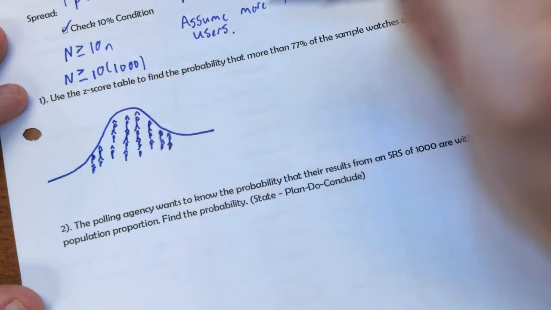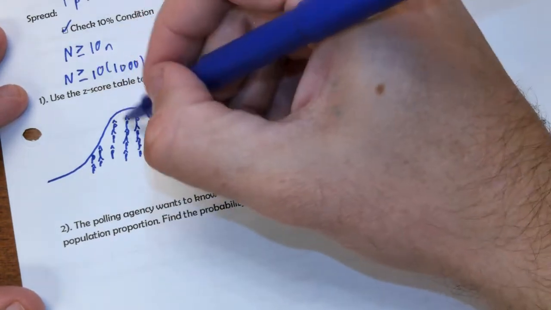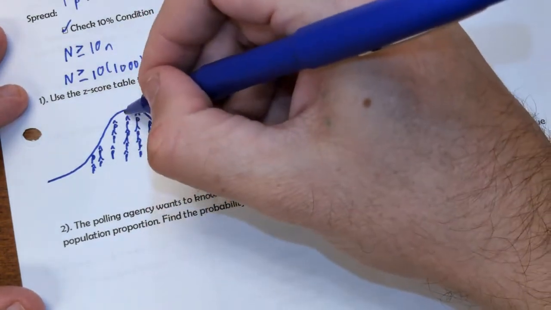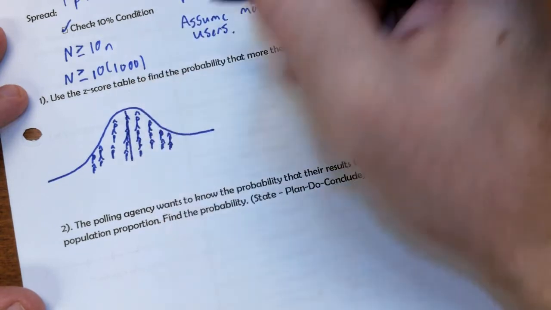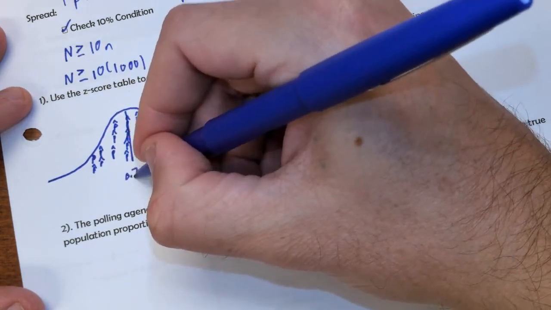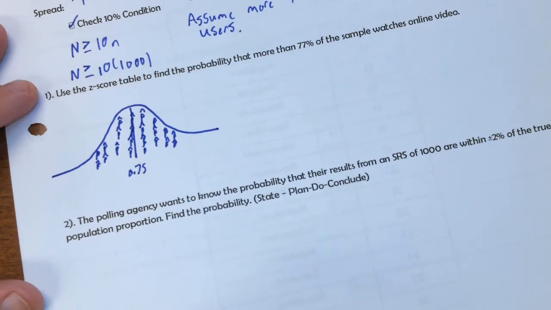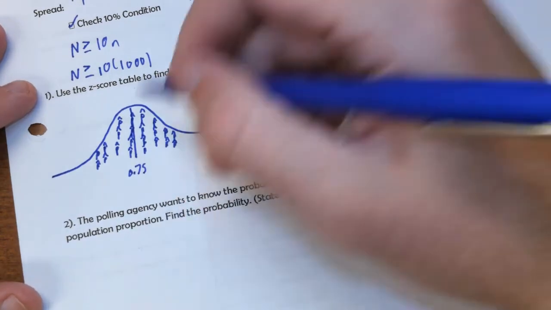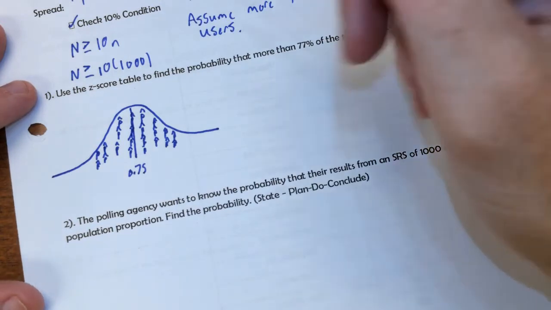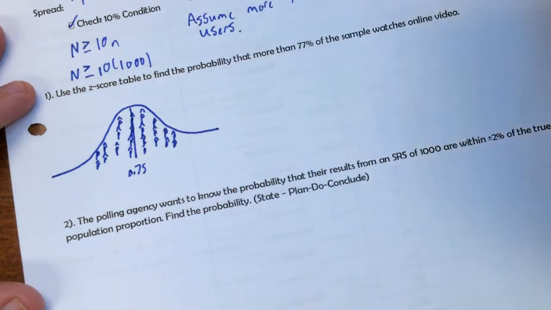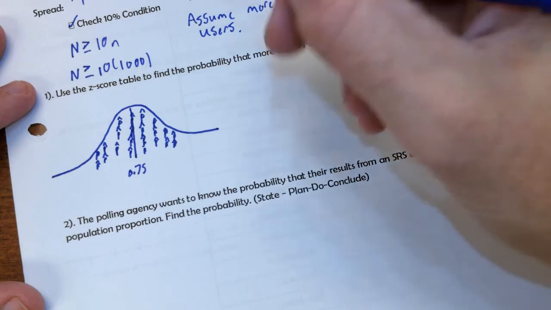All right. So again, mapping every single possible p hat. The center of this, the mean value for all of these p hats, would be 0.75. Now, what we're going to do is try to find the probability that I could choose a p hat of more than 77%.